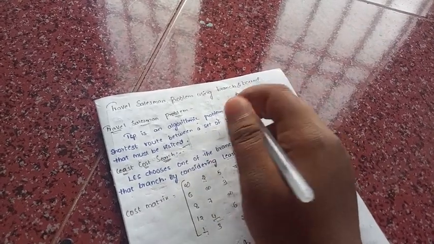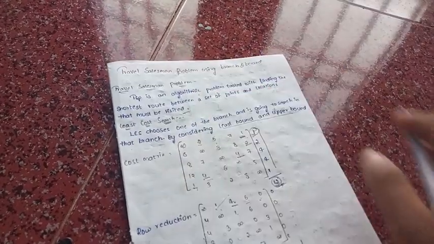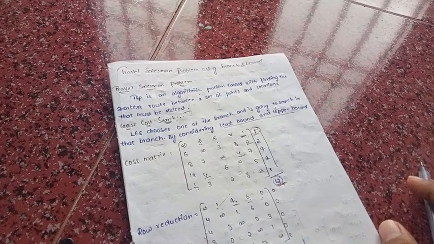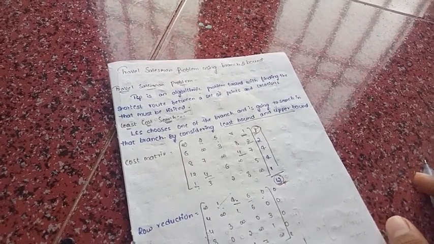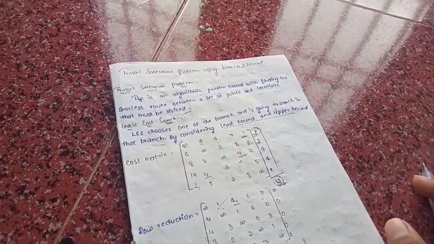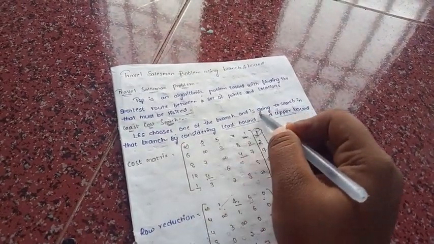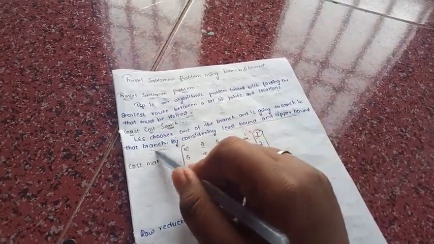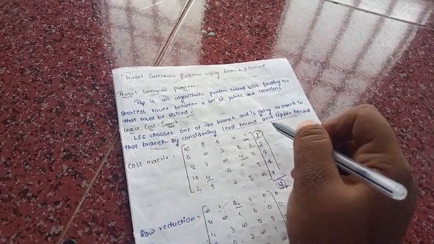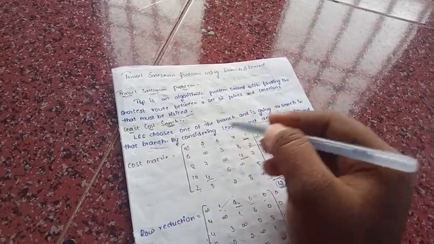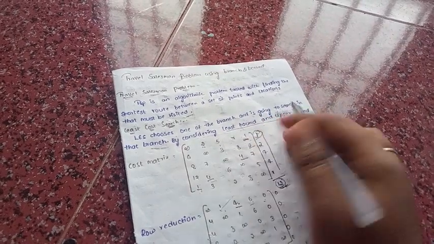Here I am solving the travelling salesman problem using branch and bound, by using the method of least cost search. Least cost search chooses one of the branches and searches in that particular branch by considering the lower bound and the upper bound. Here I am considering the cost matrix like this.